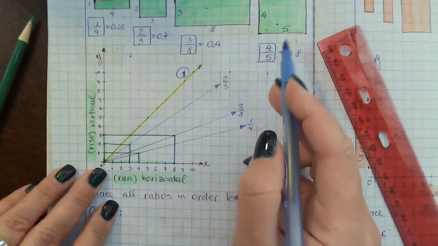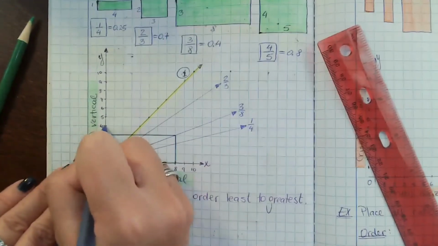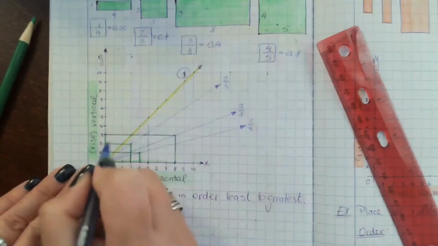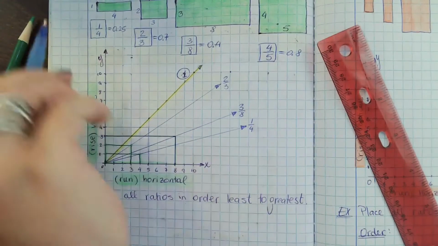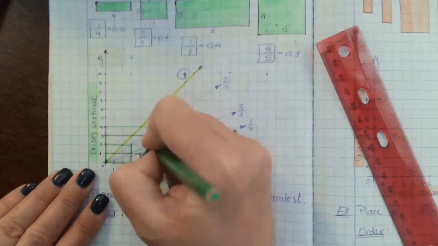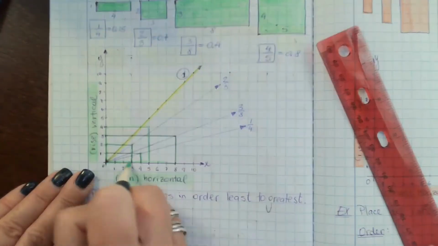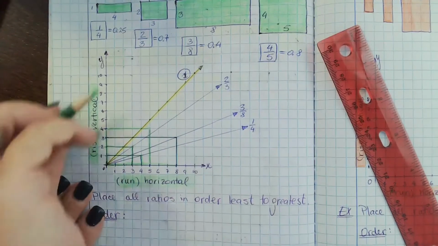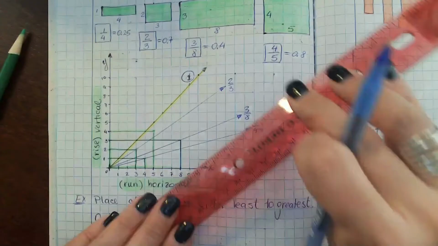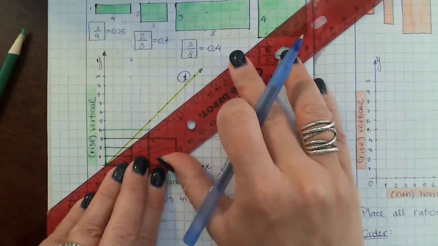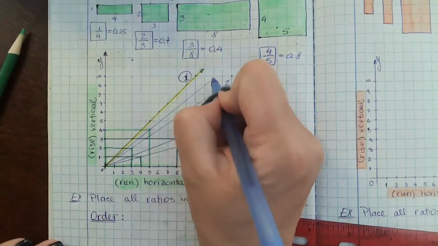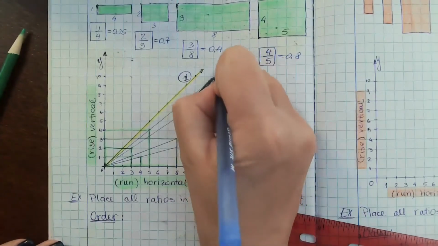And then I have one more, 4/5. So I have to go vertically from the origin 4 and then 5. So the size of the rectangle was 4 by 5. 4 up, 5 across. 4 vertical, 5 horizontal. And that's the corner that I'm going to connect corner to corner, go diagonally and extend. Right away put an arrow on it and label it 4/5.